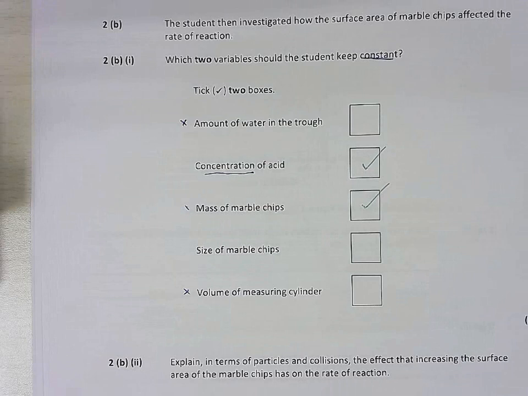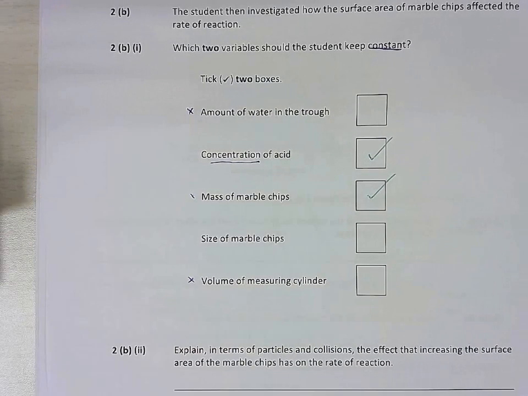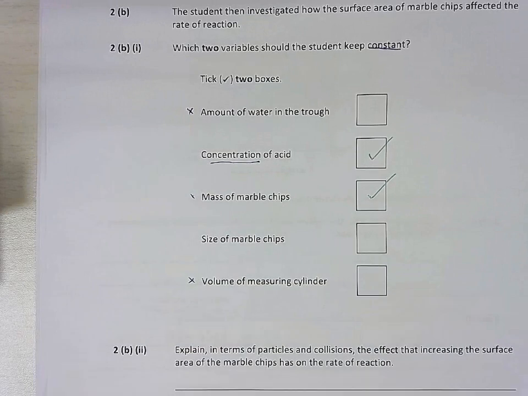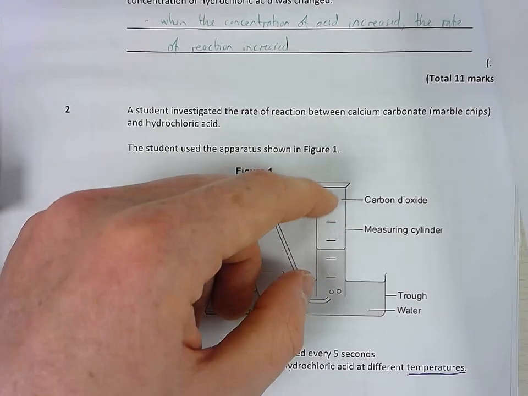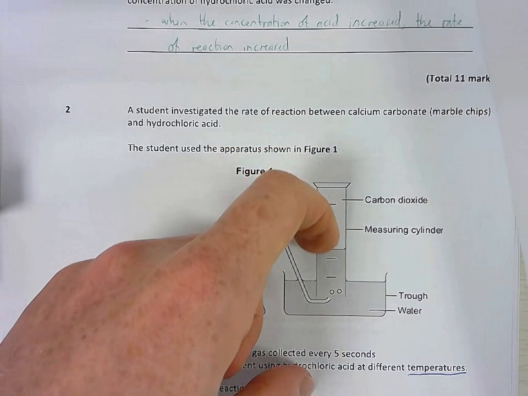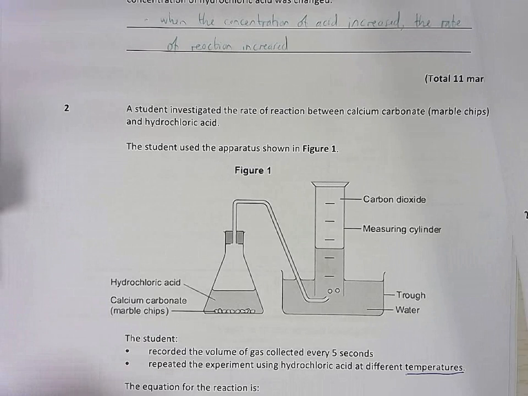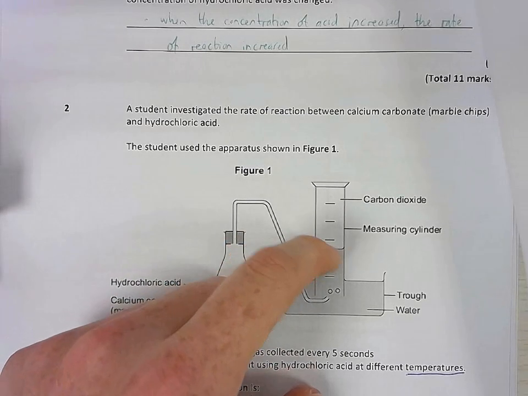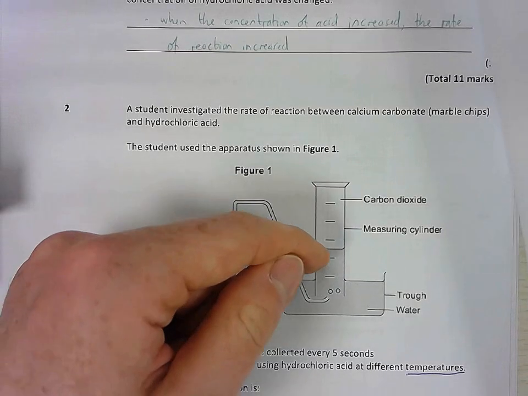The other 2 we don't have to keep the same, because the other 2, what they are going to do is, if we do keep the same, it will be helpful, because we'll always start with a full measuring cylinder of the same size, and when the gas comes through it will push the water down. But even if the second time round we started with the water down at this level, all that's important is how much gas has been produced.